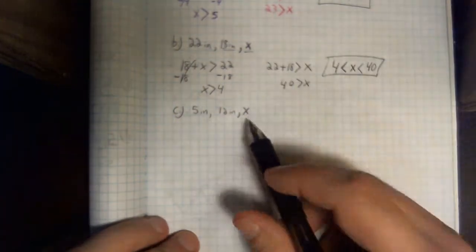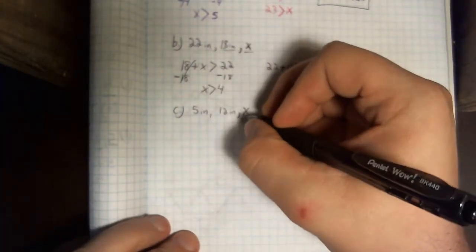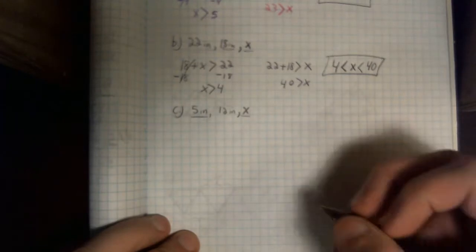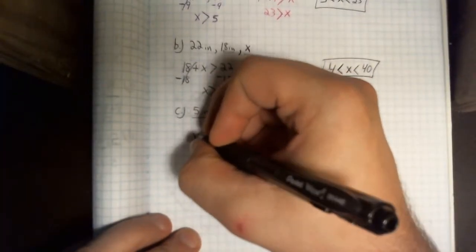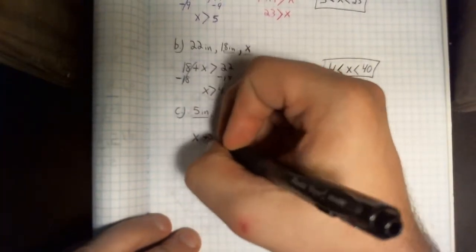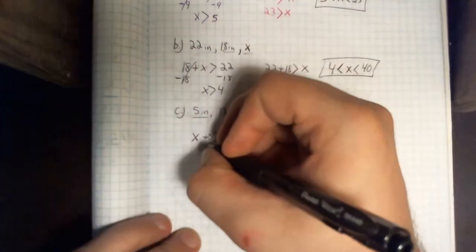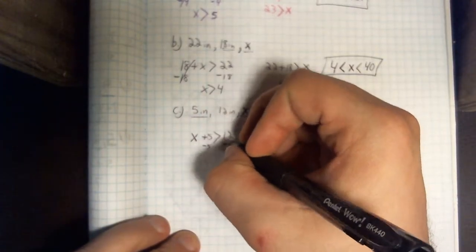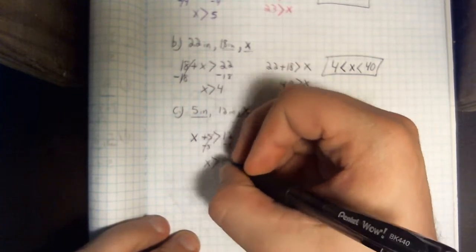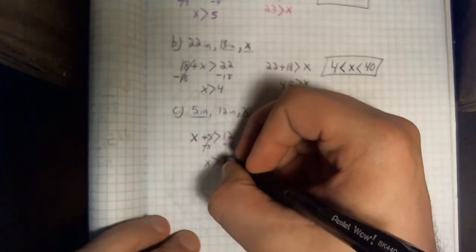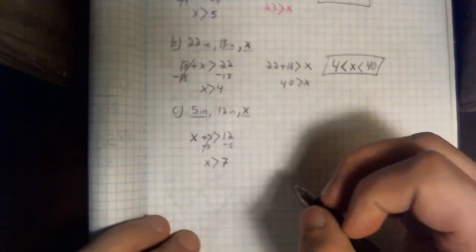You should have assumed first that x is the smallest side, which would mean that 5 is also the smallest side. So x plus 5 must be greater than 12, the largest. Subtract 5 from both sides. That tells me that x has to be bigger than 7. I have to use a value larger than 7.